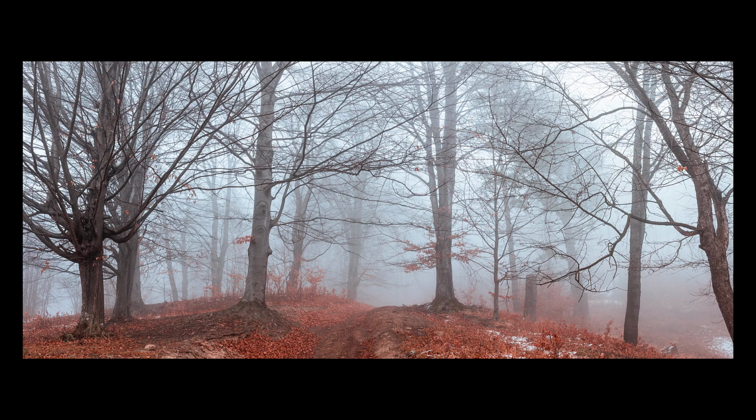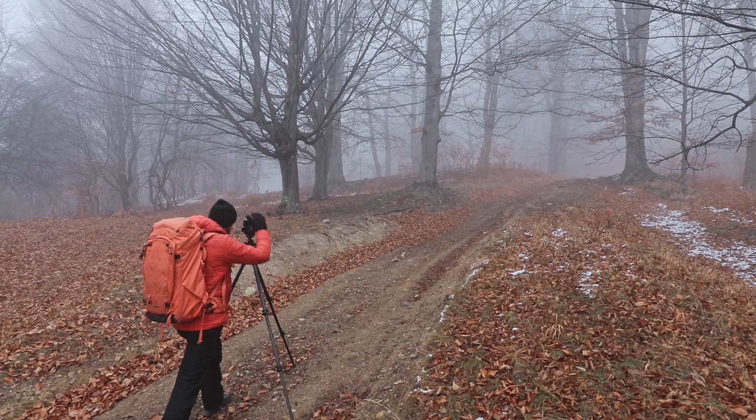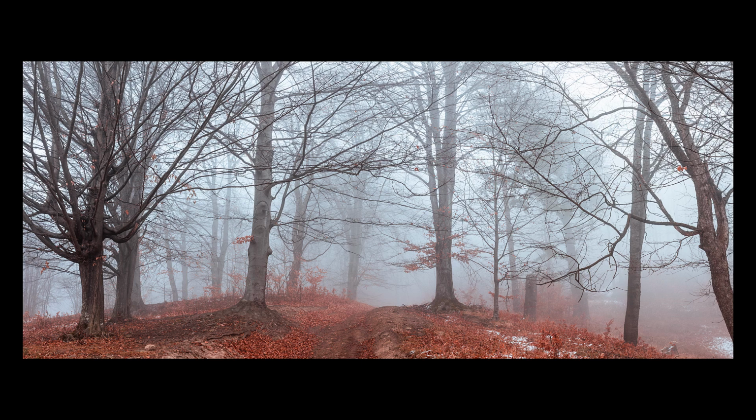I also decided to take a panoramic photo of this location. I found out that panoramic framings inside the forest work a lot better than the usual one single photo, and they give you the impression of space of the forest that surrounds you.